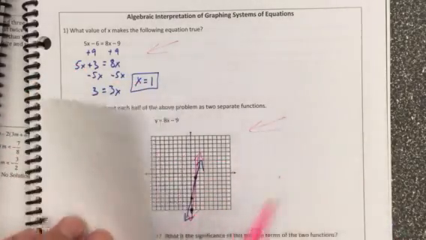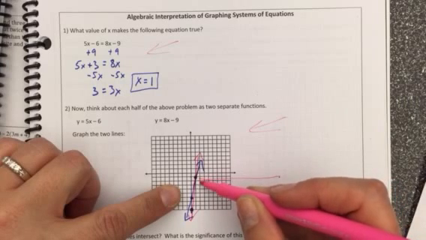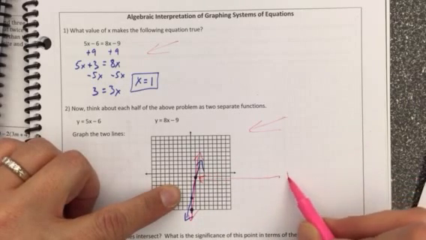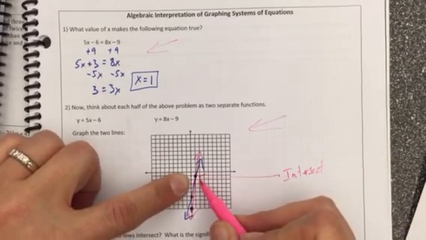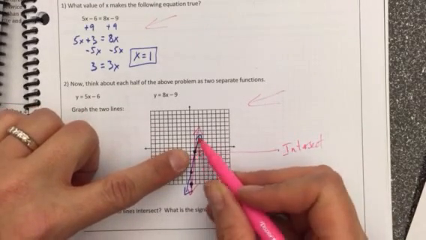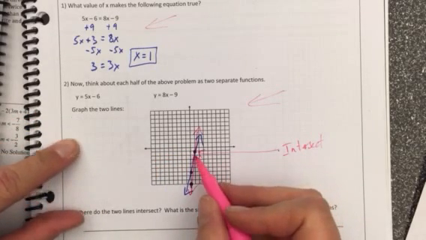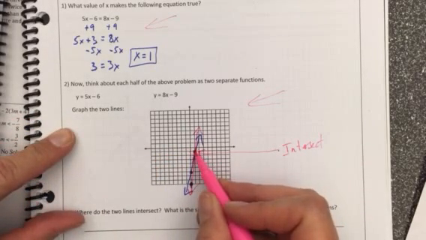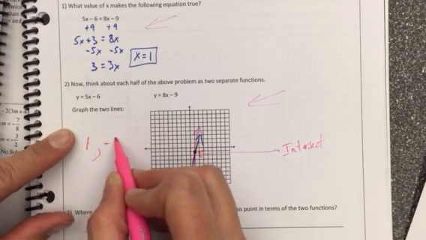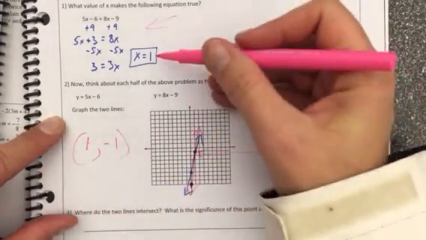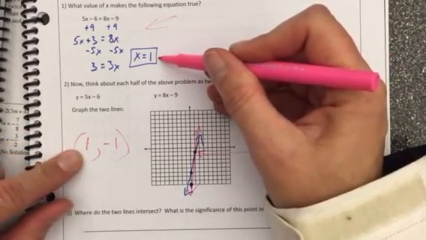Okay, so these two lines intersect. You see that one point right there? That's where they intersect. That's the one location where both of these lines can live in harmony. And that location happens to be 1, negative 1. So when x is 1 and when y is negative 1. Well, look at this. So our x is equal to 1 here. So we know this is probably a match.